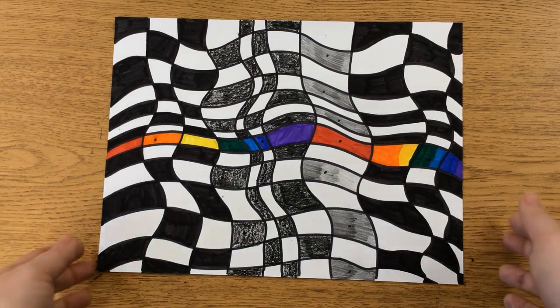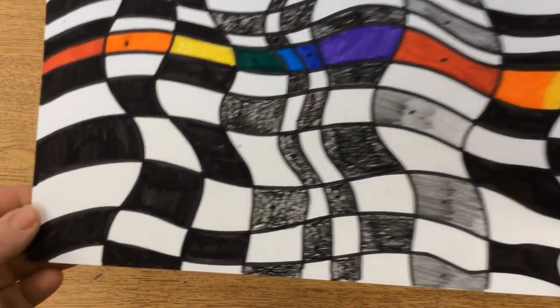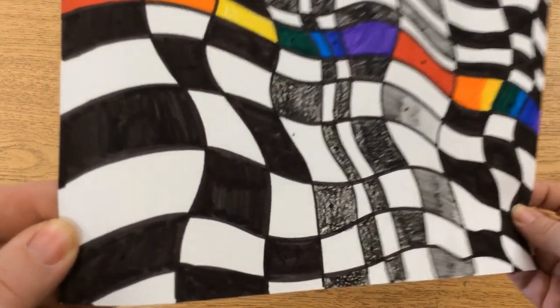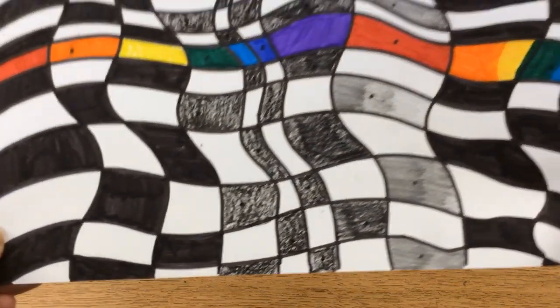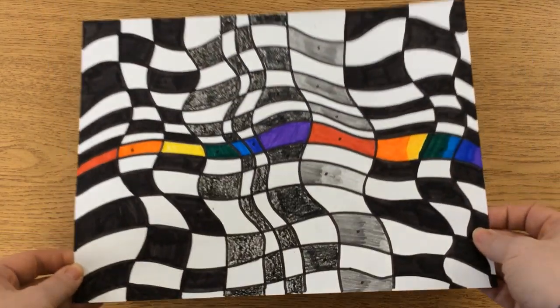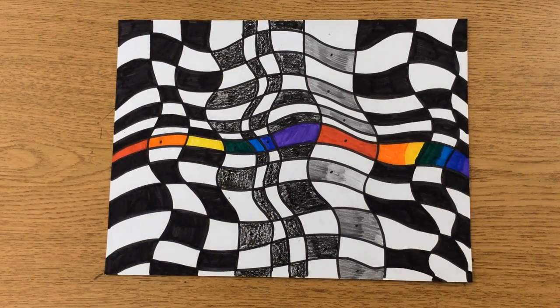I know on the video here you can see the black marker a little bit more. It doesn't show the reference as it does in person, but it's up to you to create this illusion. So let's get started.